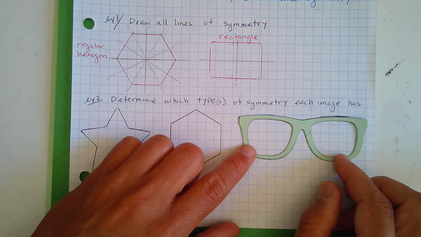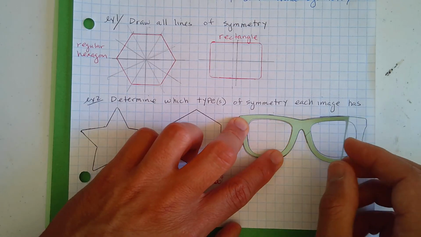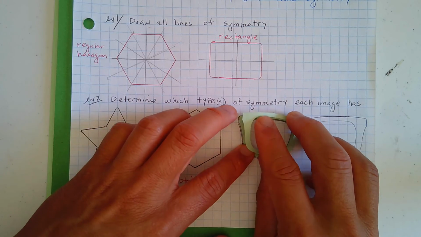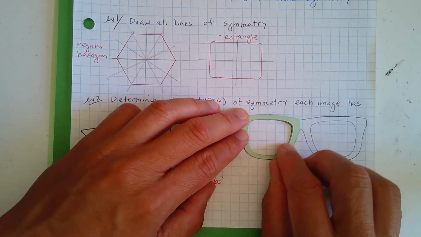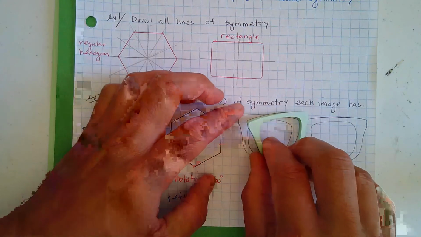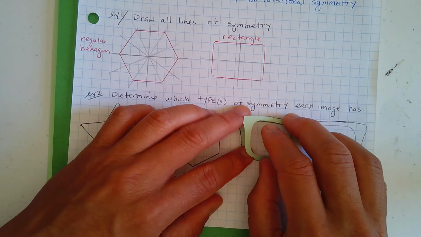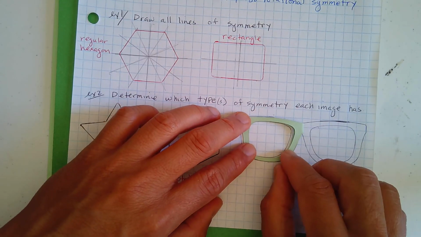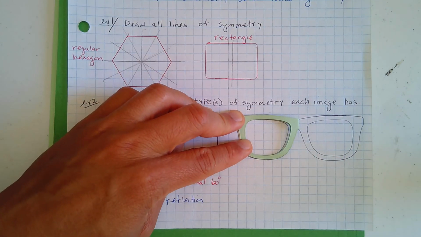So the only type of symmetry that would be here would be a reflection symmetry. Because if we folded this in half, we map onto itself. Okay. So again, if we fold this in half, it maps onto itself. So this is only a reflection.